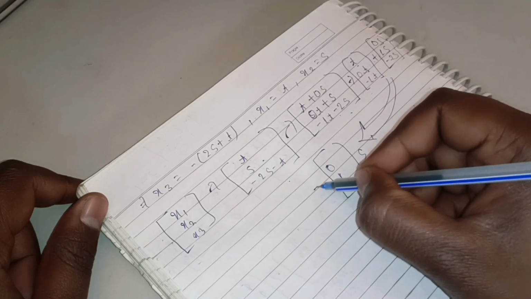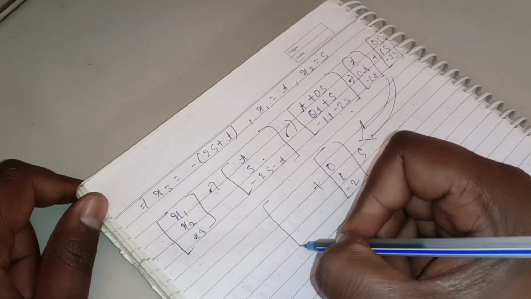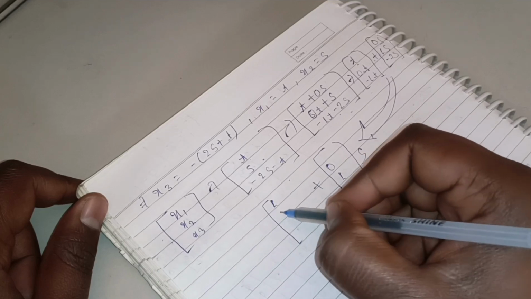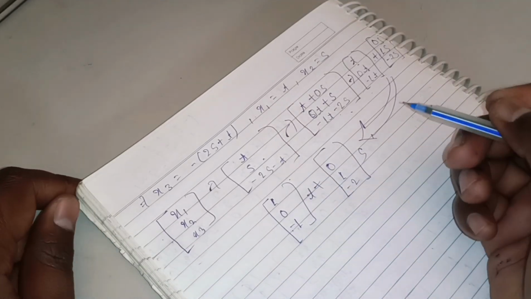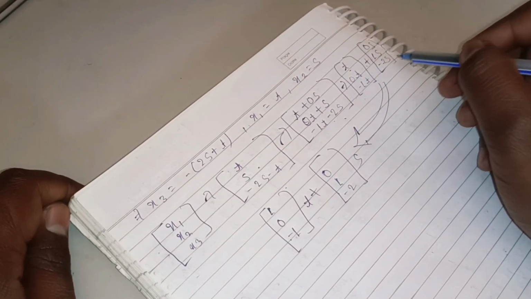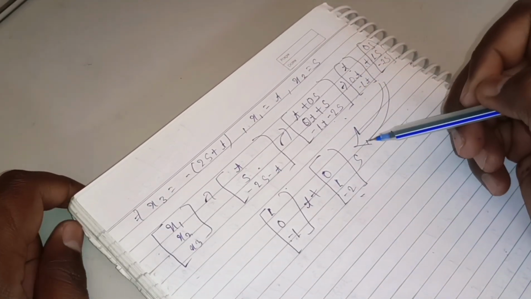S is common, plus t common, so here will be 1, 0, minus 1. T common. Okay, so I have just taken the common.